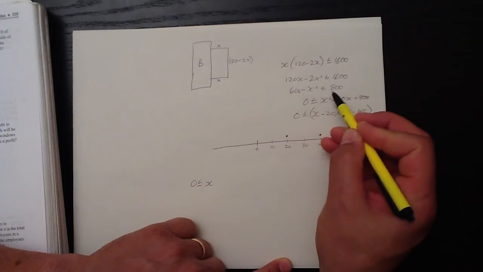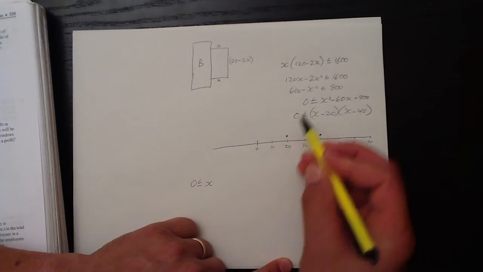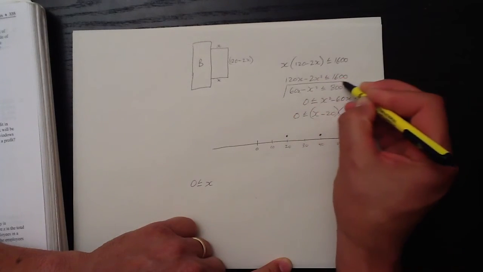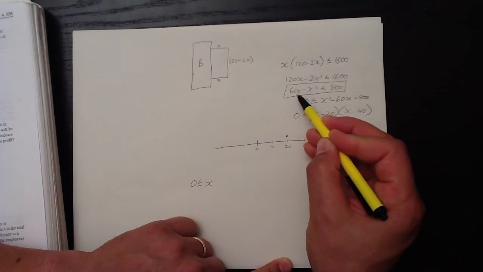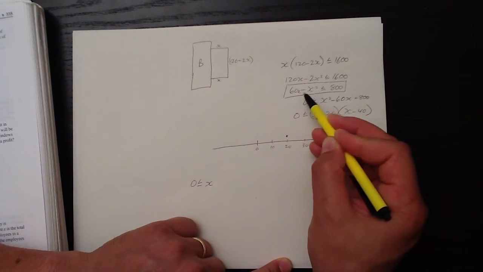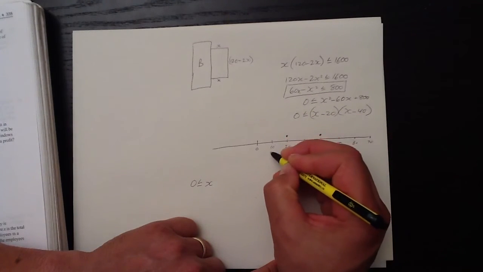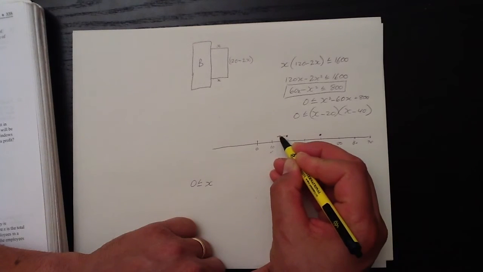So 60x minus x squared, is that less than or equal to 800? Let's test 10. If we put 10 into this equation, this is the equation we're doing because it's my simplest one to test with. 60 times 10 is 600, minus 10 squared, or minus 100, is 500, which is less than or equal to 800. So yes, 10 is in the solution set. So we do know it's down that way somewhere.